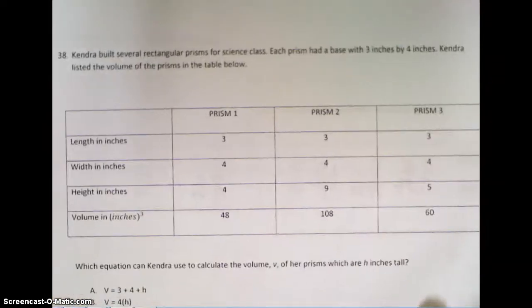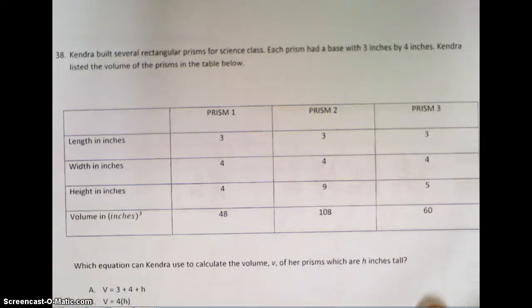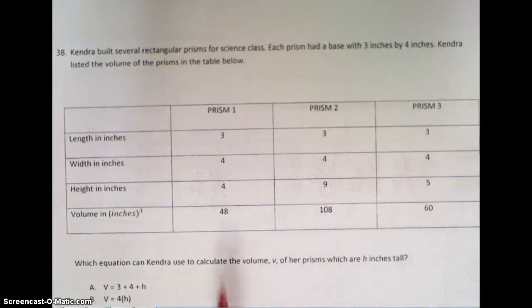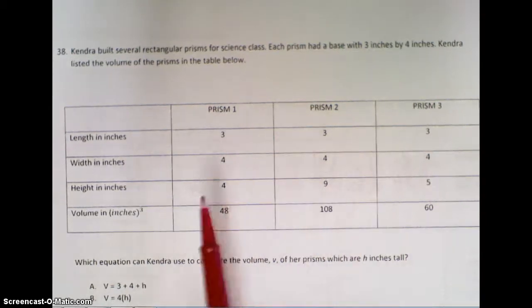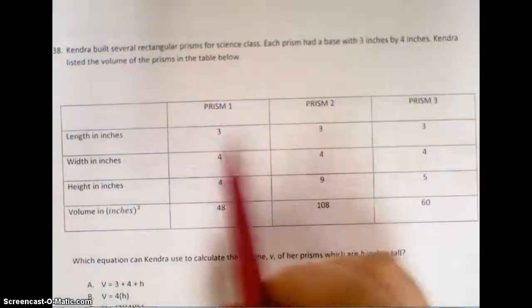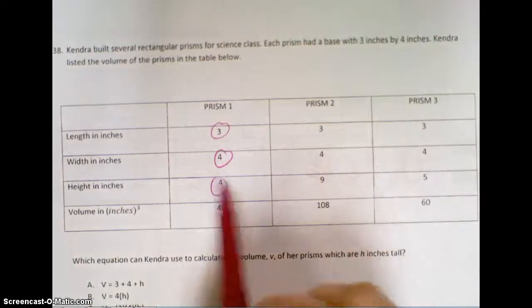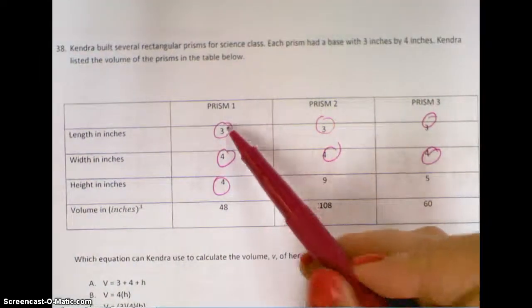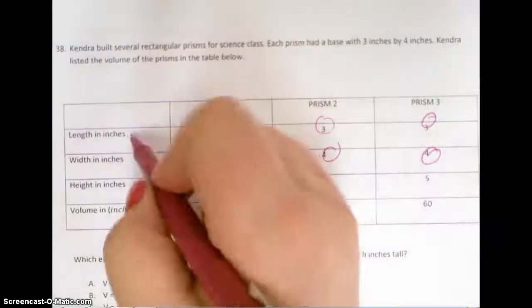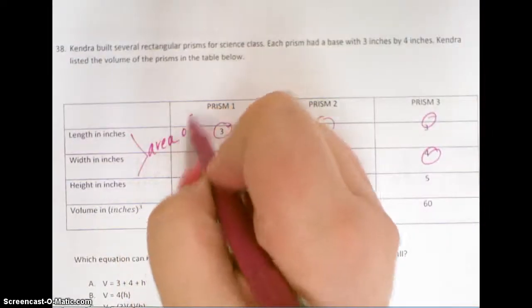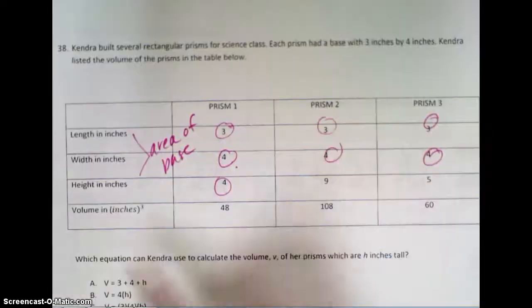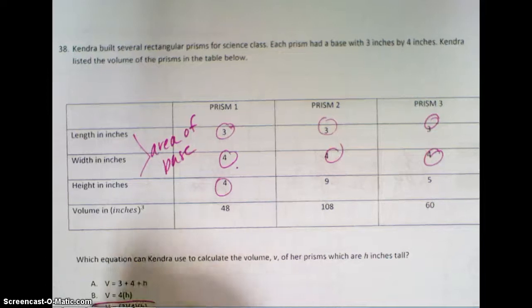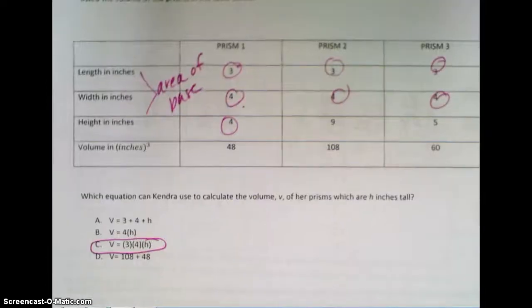Finally, number 38. Kendra built several rectangular prisms for science class. Each prism has a base of 3 inches by 4 inches. Kendra listed the volume of the prisms in the table below. So I've got my length, my width, and then my height. If you notice, the length and the widths are the same on all of them. So I'm going to do basically 3 times 4 to find the area of the base, and then I have to multiply that by my height to get my volume. So your correct answer would be, oh, I'm sorry, I can't see that. Correct answer would be C.